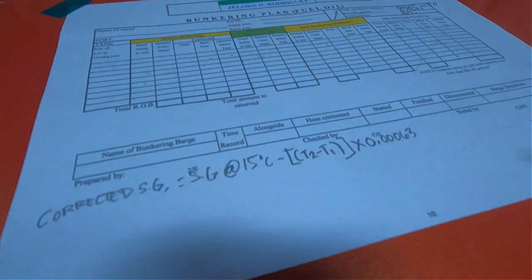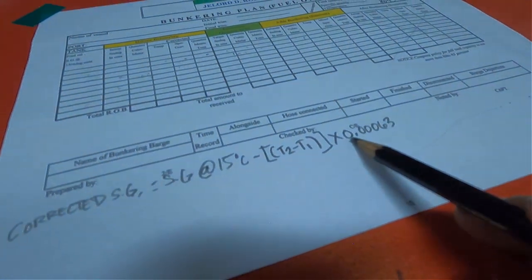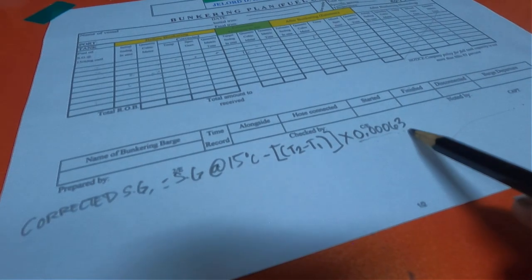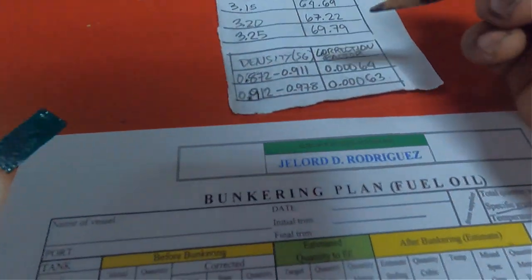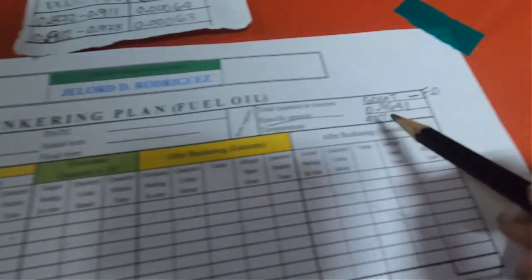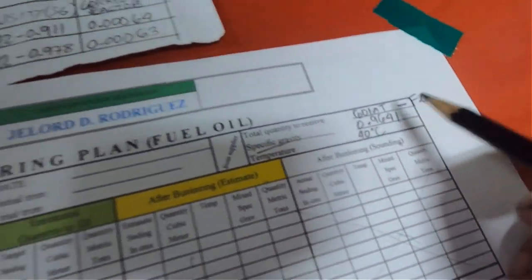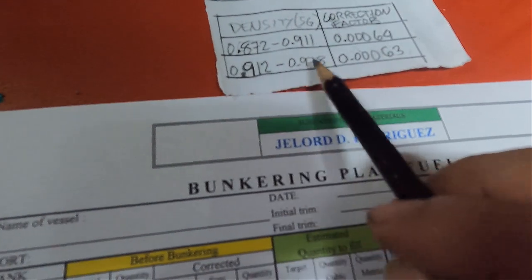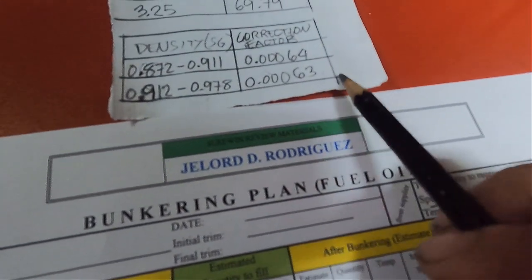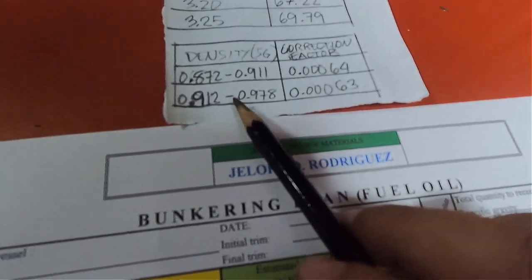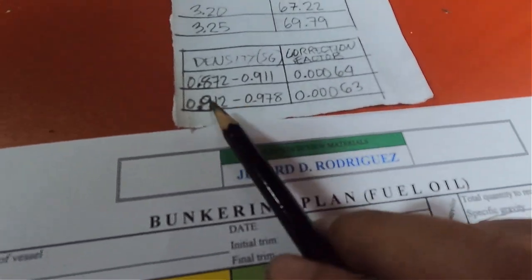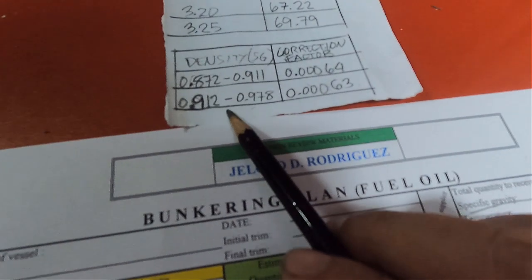You will notice why I use this 0.00063, because our SG is 0.9641, which is around here. So I use 0.00063 because it shows in the table that the 0.96 is around here.